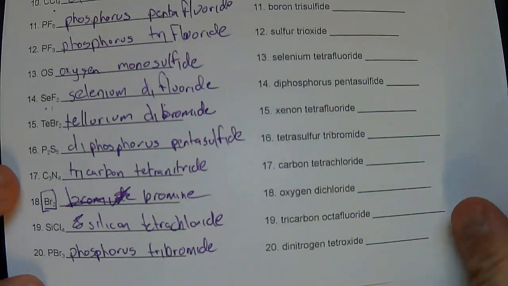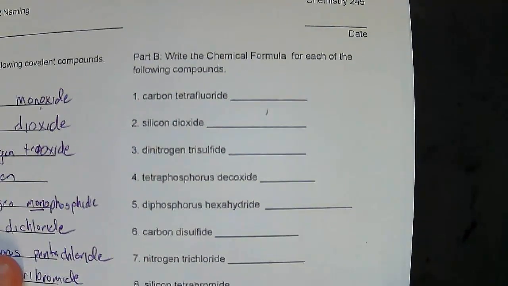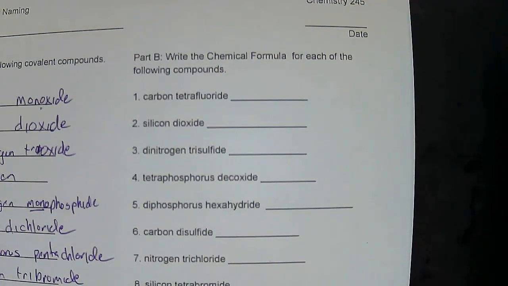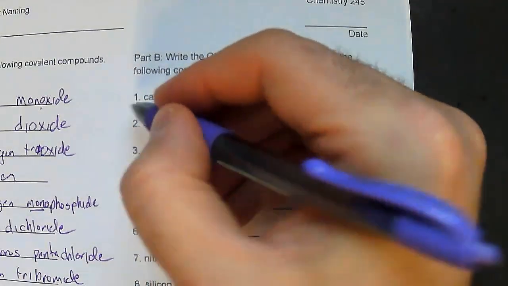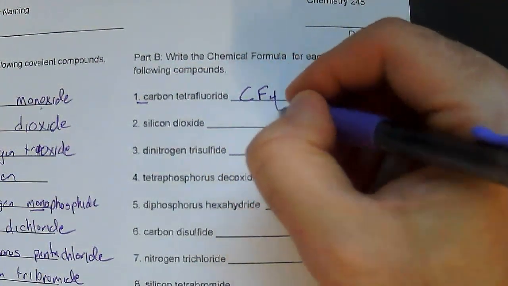Now we're going to do the second column here. This is the formula. This is actually even easier than if we were doing ionic compounds, because we don't have to figure out the number. Everything's given to us. So carbon, when there's no prefix, it's assumed to be 1. So carbon tetrafluoride.